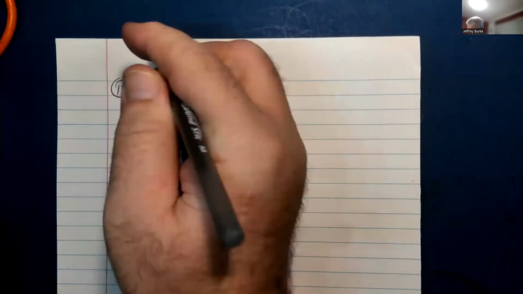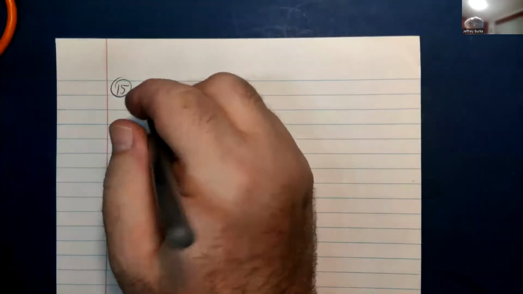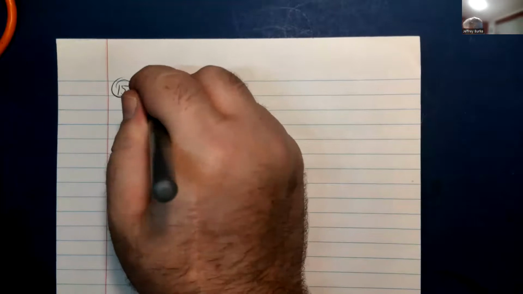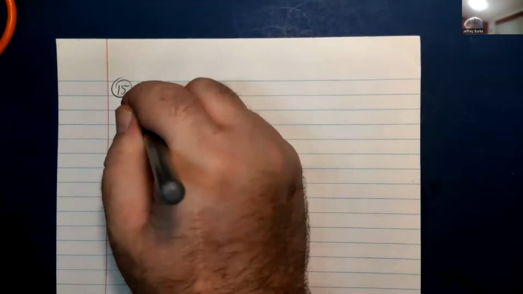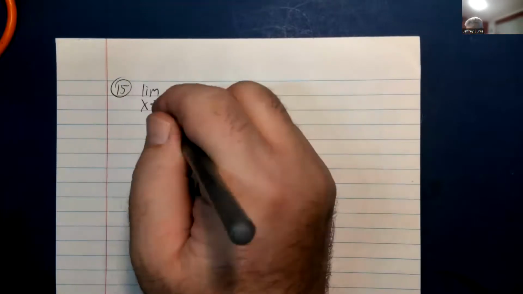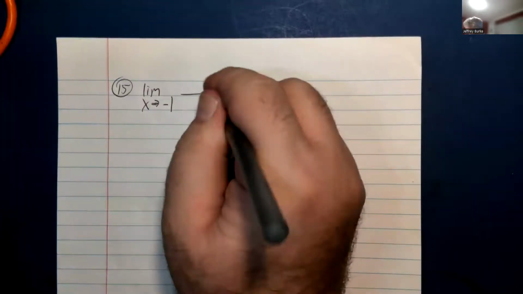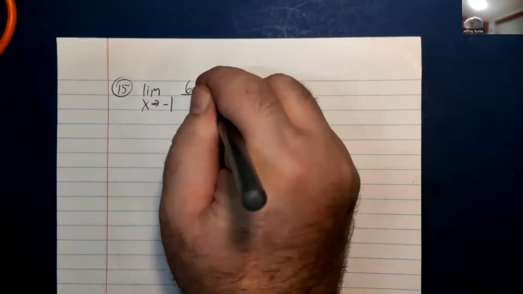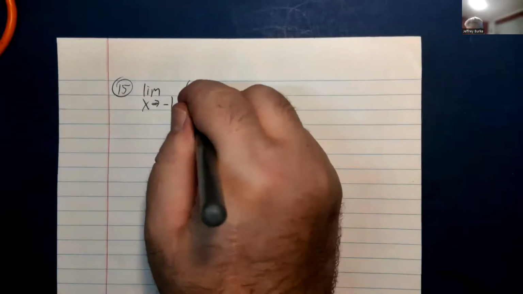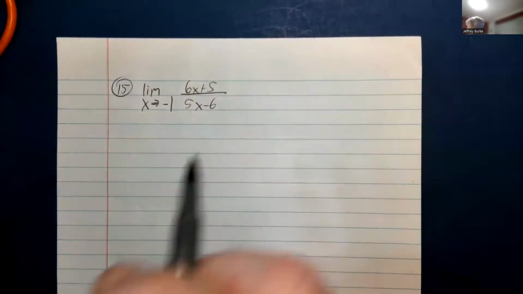All right, oops, bring this up here. So in question 15, it wants us to find the limit if in fact it exists. So we have to find the limit as x approaches -1 of 6x plus 5 over 5x minus 6.